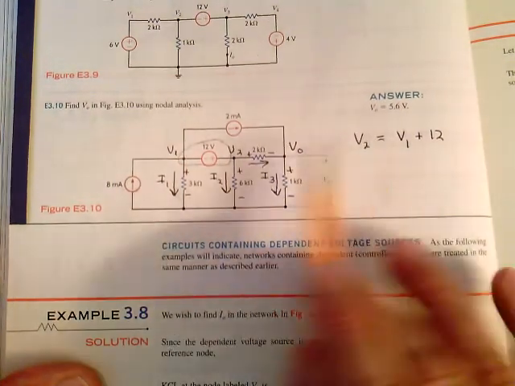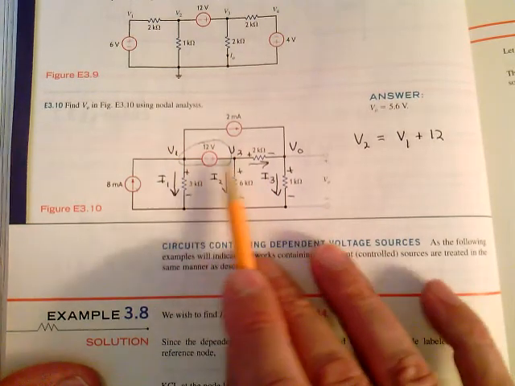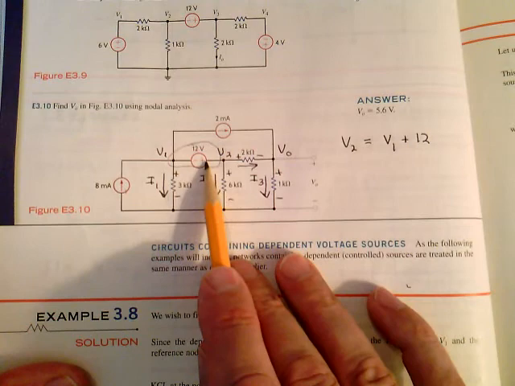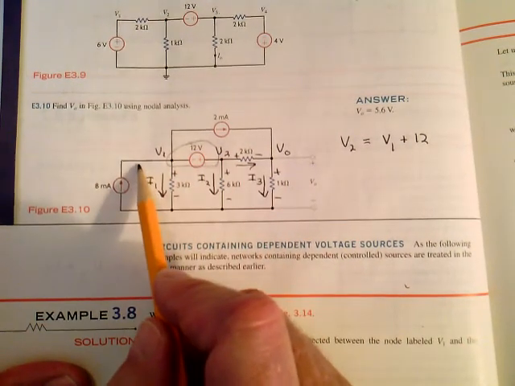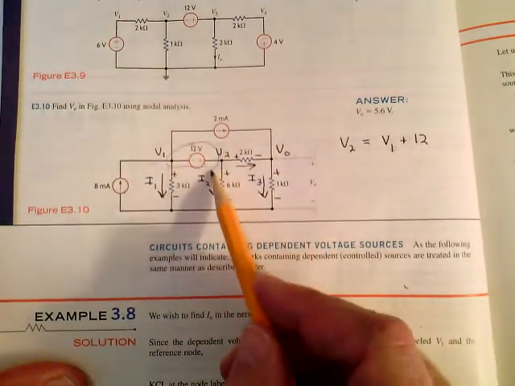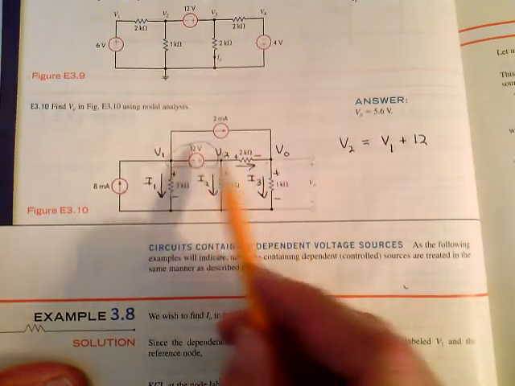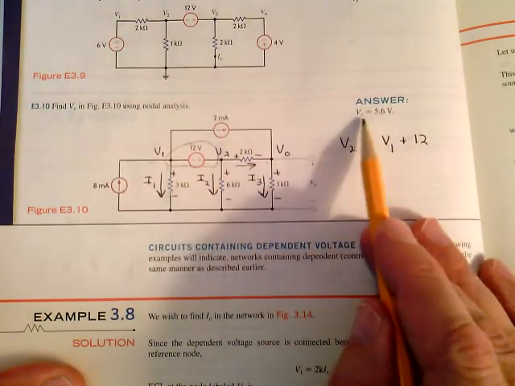So you can write the equation: what is V2 in terms of V1? So you get rid of one of these variables. V2 is equal to V1 plus 12. Then you write your current equation: current coming in here, current gone out here, current gone out there. You have two equations to write, one at the super node and one at V out. And you solve it, V out is 5.6 volts.